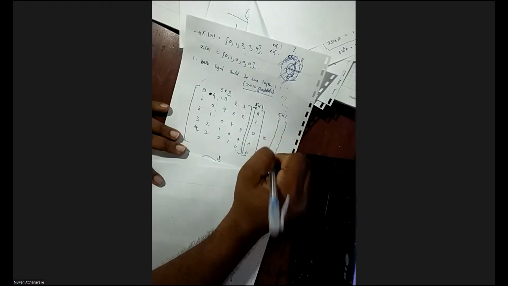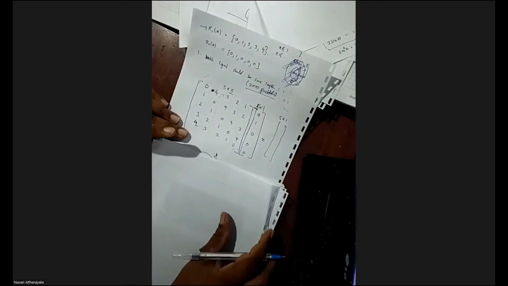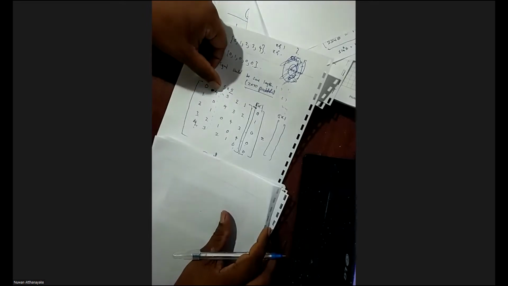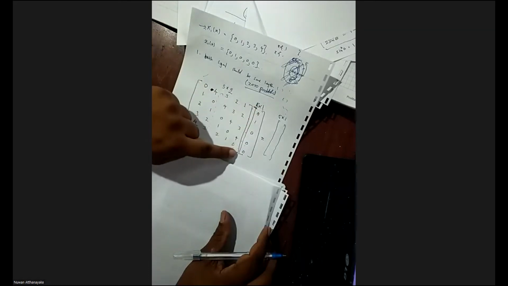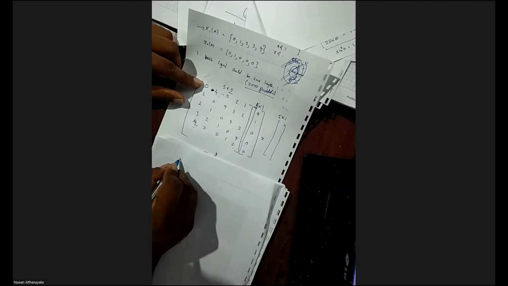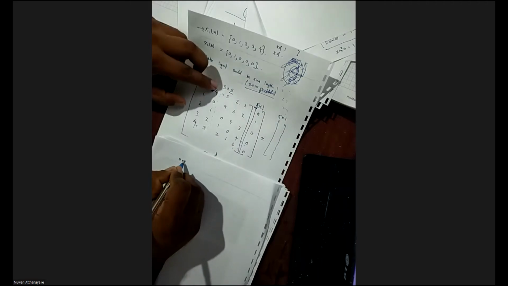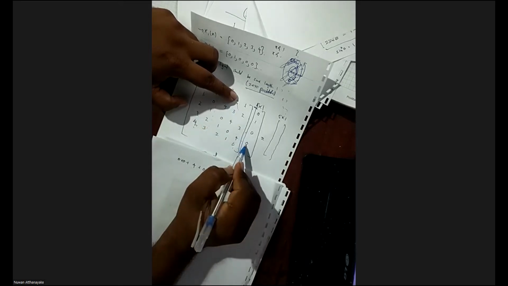So how to perform that? Very easily. We take the first row and multiply it by the first column. 0 is multiplied by 0, we have 0, plus 4 multiplied by 1, so you have 4, and 3 multiplied by 0, you have 0. 2 multiplied by 0 is 0.